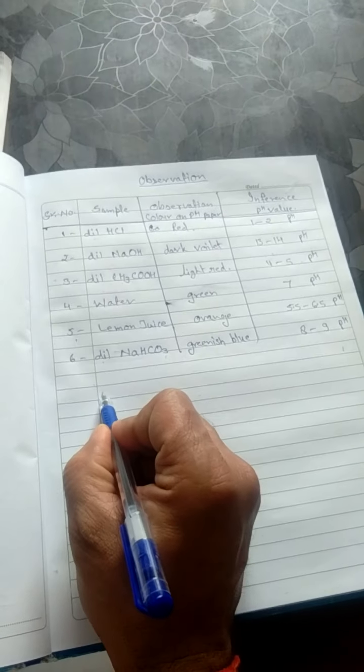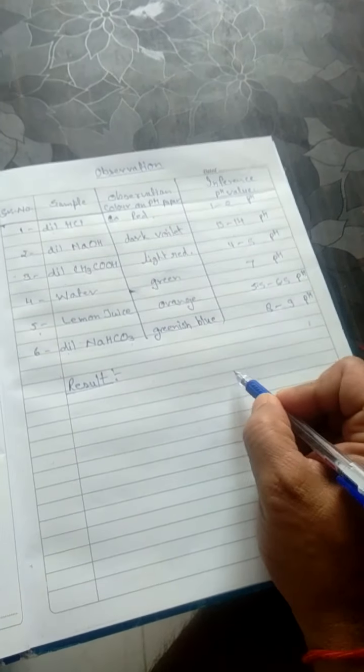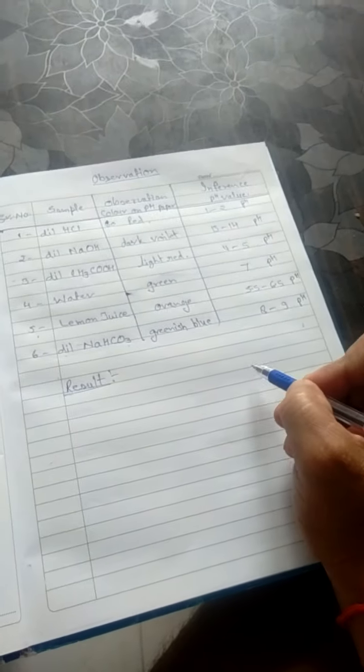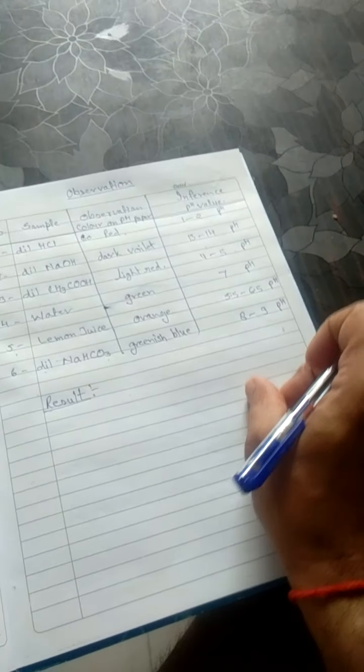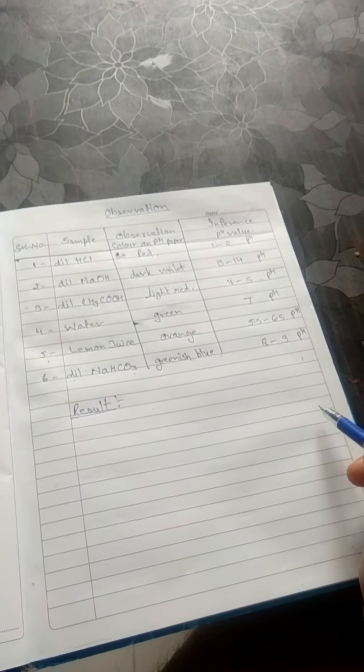After writing your observation, you will write the result. You will write the result of the experiment, what result you have observed, what you will conclude finally. In the result, for each and every sample, the pH value of dilute HCl solution is so and so. All these values you will write in a single statement. The pH value of dilute NaOH solution is in between 13 to 14. Similarly, the pH value of acetic acid solution is so and so. In this way you will write all these results in a single line, and finally write precautions.